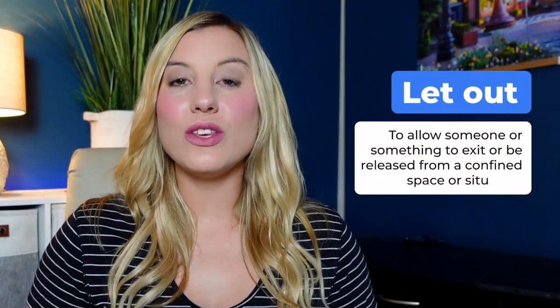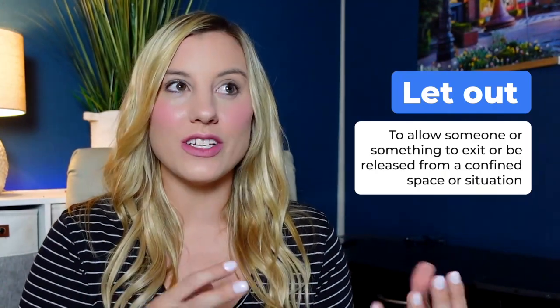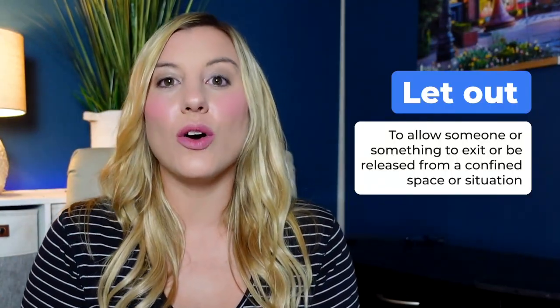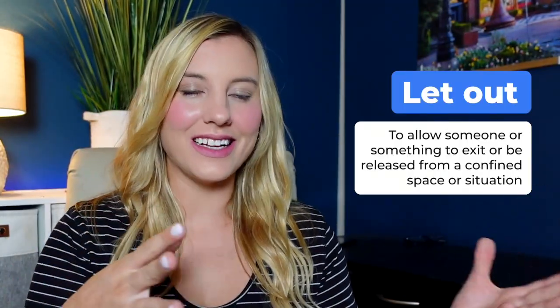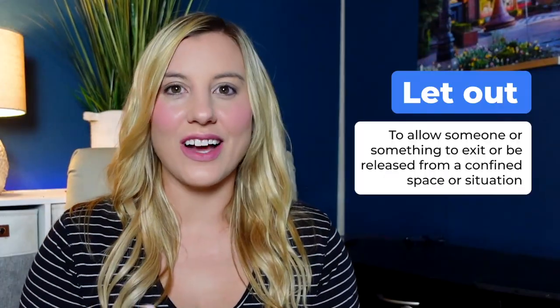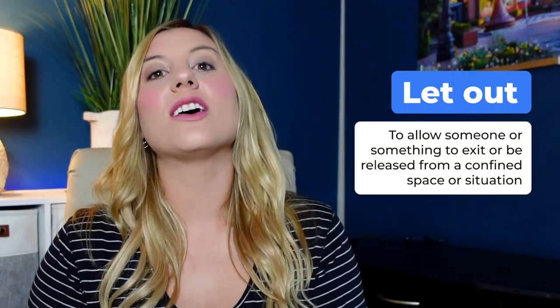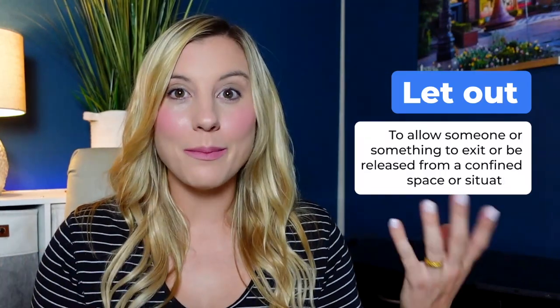Let out. When you let out someone or something, you are letting them come out of a small confined situation or a small confined room or container. For instance, you might need to go home to let out your dogs. That means you need to let out your dogs outside to go to the bathroom or to stretch out and get some exercise. When you are in school, you might get let out early. That means your teacher in the school releases all of the students outside of the building early for the day. Or if you're trapped inside of a room, you can say, let me out.